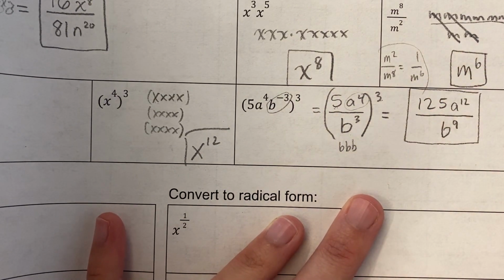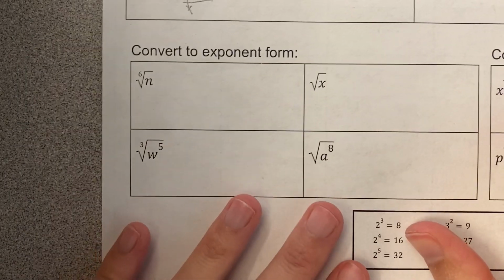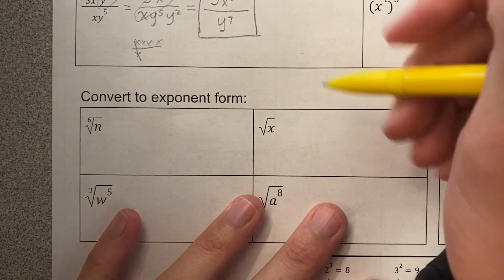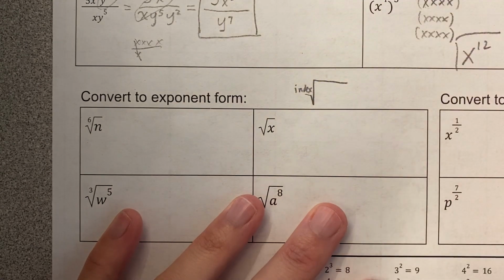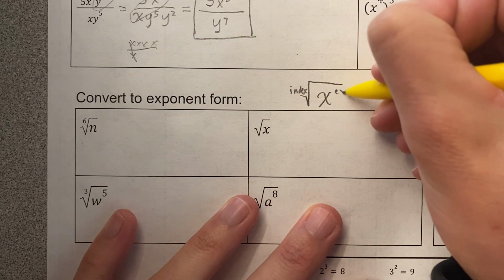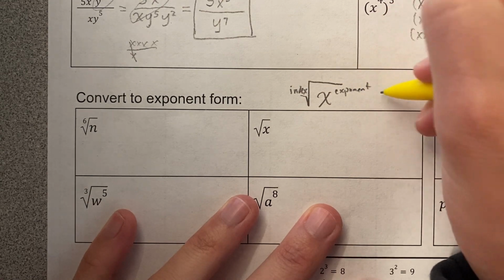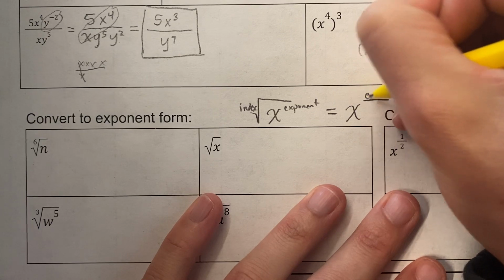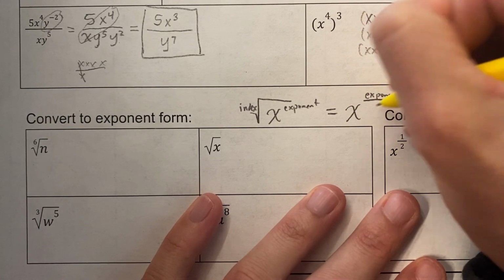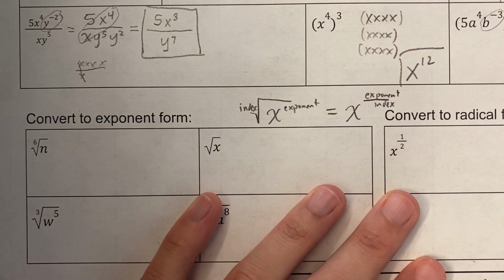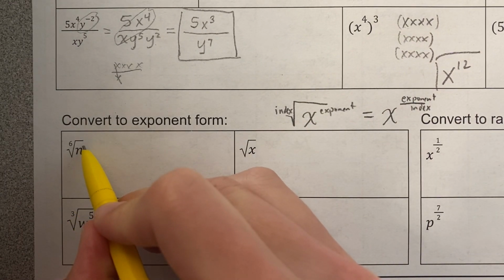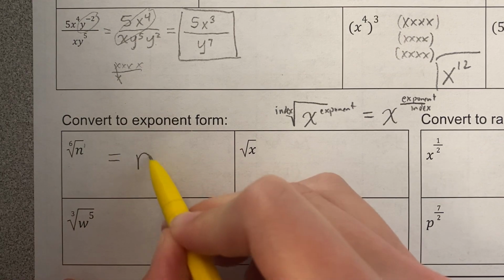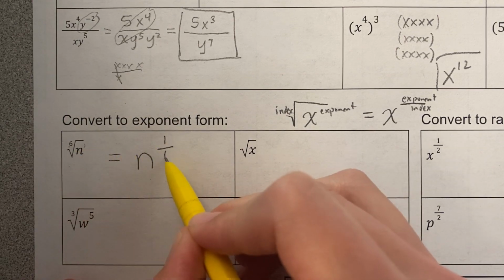There it is. Okay, and now here, when we convert to exponent form, remember what we need to know is that this is called the index. Let's say this is an x. This is called the exponent. And when we write it like this with a fraction, the fraction is exponent over index. That's all you need to know, all right? So here, the exponent is an invisible 1. So that's the exponent over, and the index is 6.